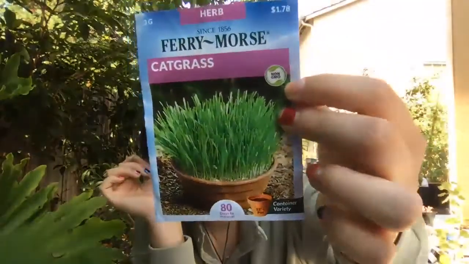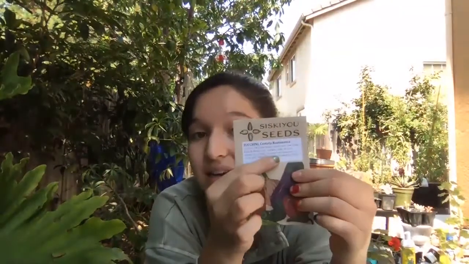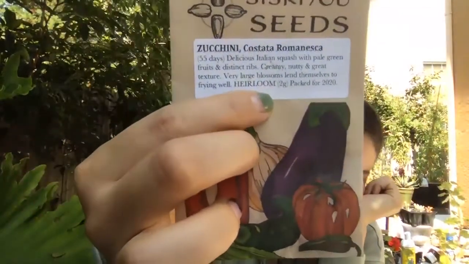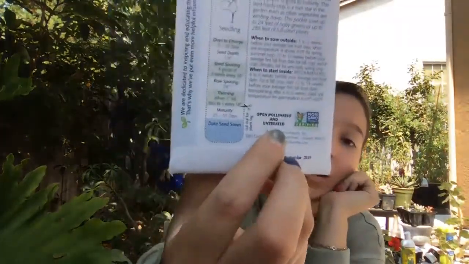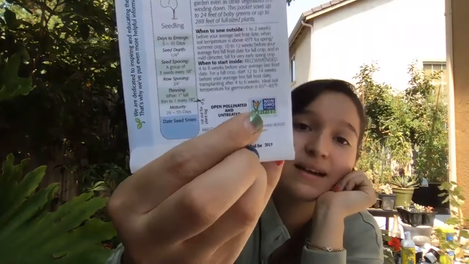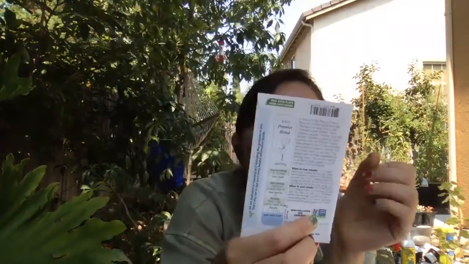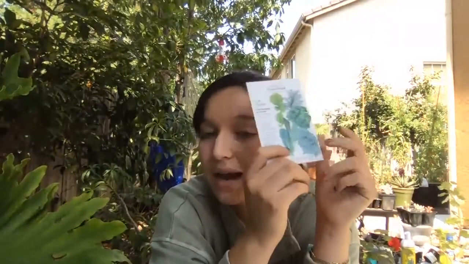On the Fairy Morse packet for catgrass, we see that it is non-GMO. On the Siskiyou Seeds, we see that it is an heirloom, right? It says right there, heirloom. And for the kale, we see on the back that it is open pollinated and untreated seed, and that it is non-GMO verified, which means that we can save seed from here and that it is not a GMO variety.